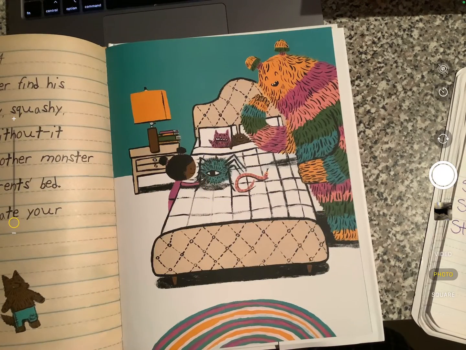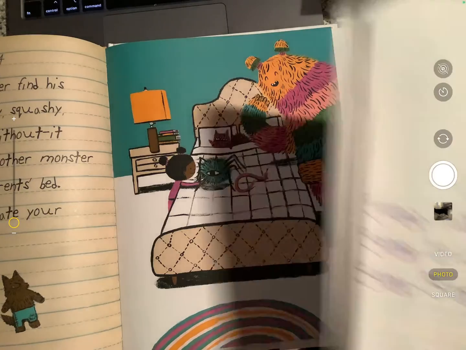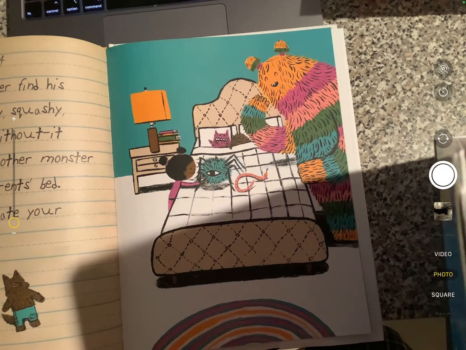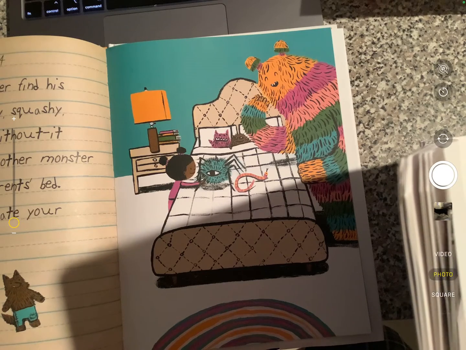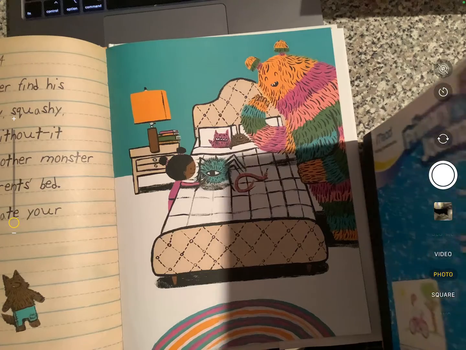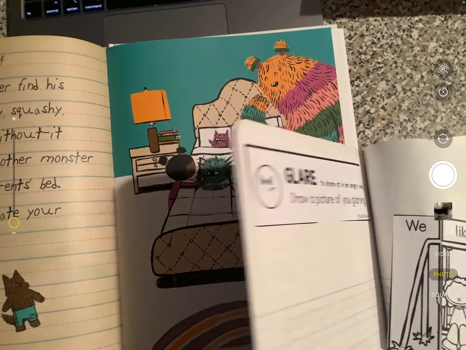Here's step 4. What is step 4? Step 4 is to get all your monster stuffed animals, right? And put them, I guess, in your parents' bed. I think that's what they did, right? Put all the other monsters in your parents' bed. Well, it says help your monster find his favorite squishy, squashy, can't go to bed without it toy.